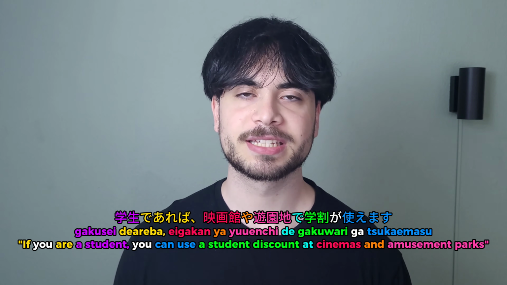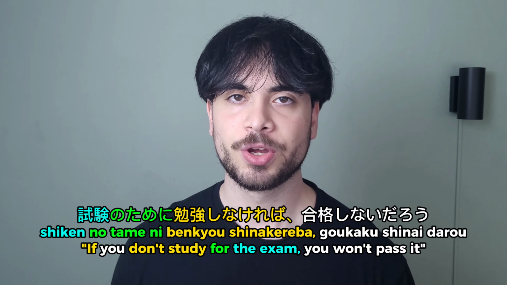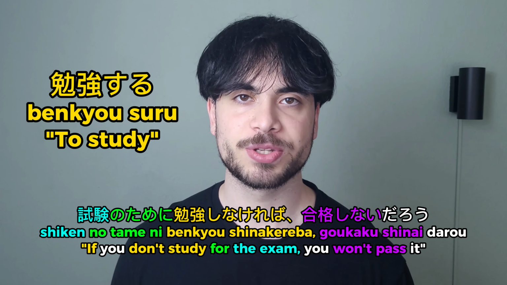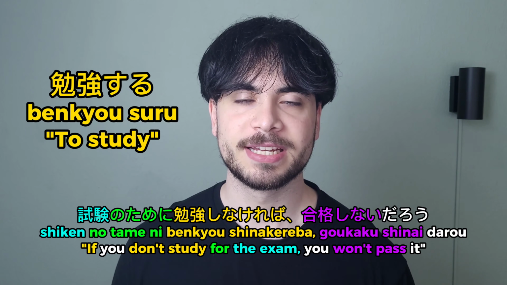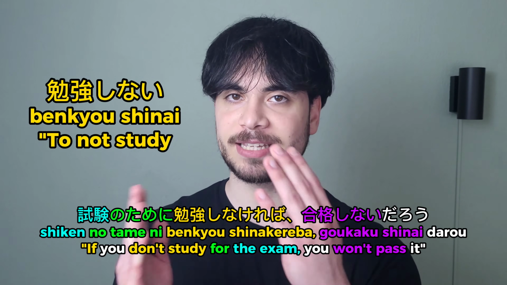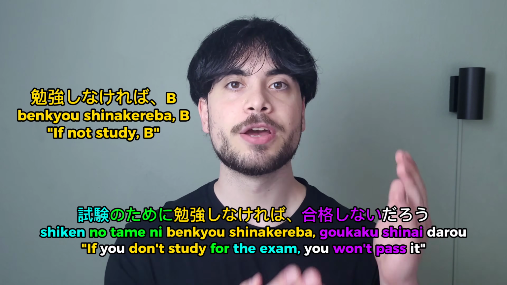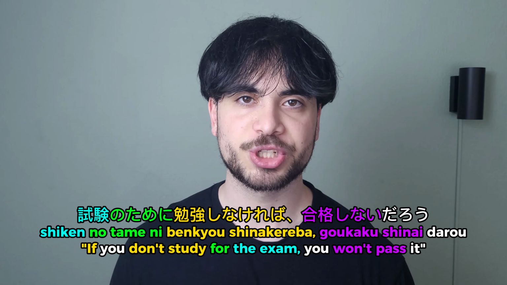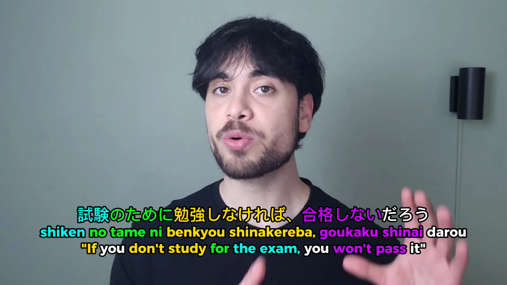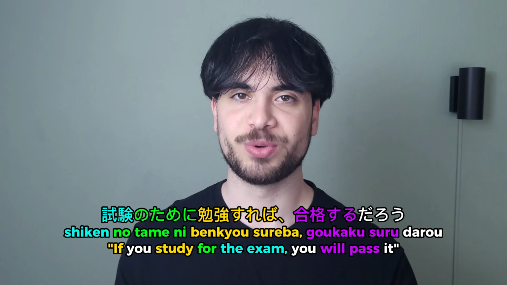Another example is 試験のために勉強しなければ合格しないだろ. In this example, I changed the verb 勉強する, which means to study, to its negative form 勉強しない and replaced the last い with ければ, so that it means if not study, be. When you use the ba conditional in the negative form, it essentially means that not doing A won't lead to a desirable result. Therefore, doing A will lead to a desirable result.